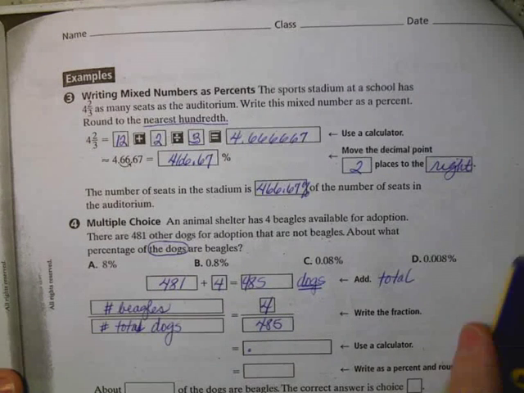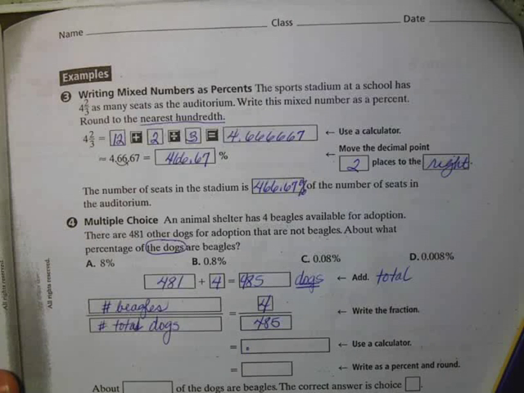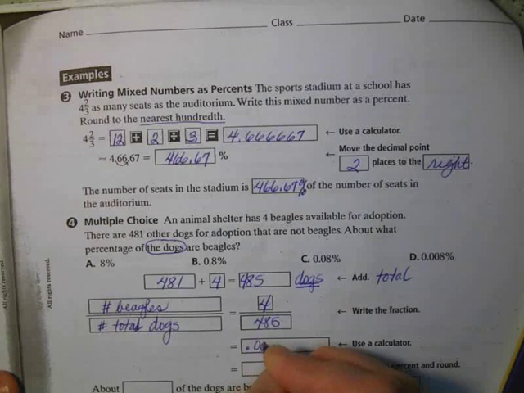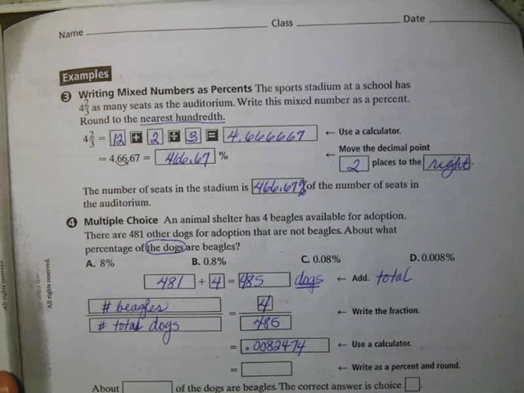Using a calculator, I have the answer, but I'm going to double check myself. So that's 4 divided by 485 equals, and you're going to get 0.0082474. We want to write as a percent and round.